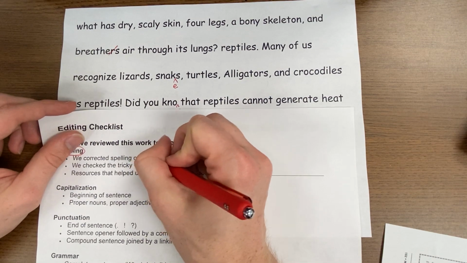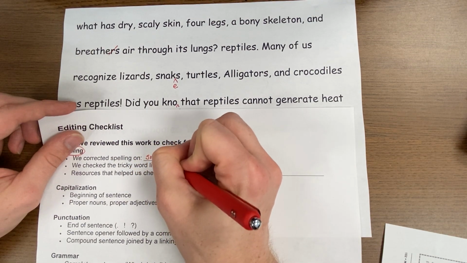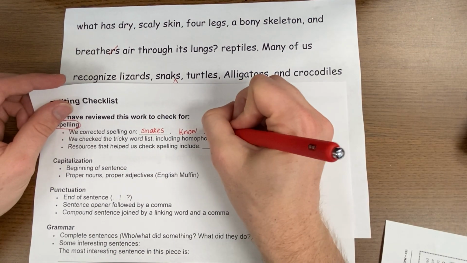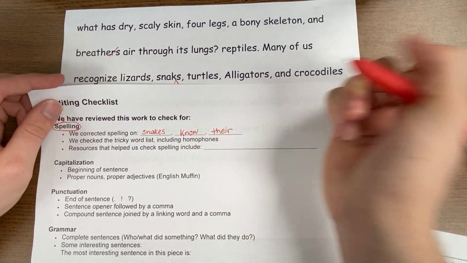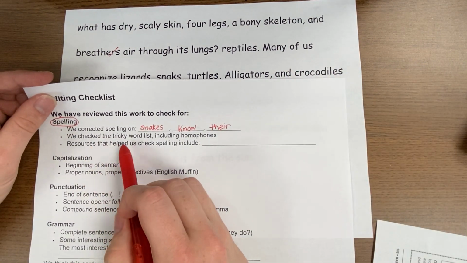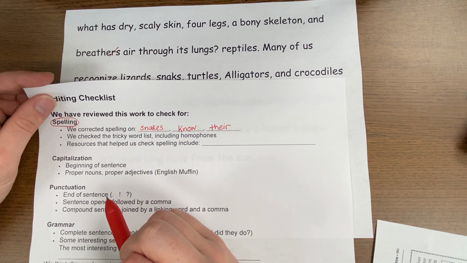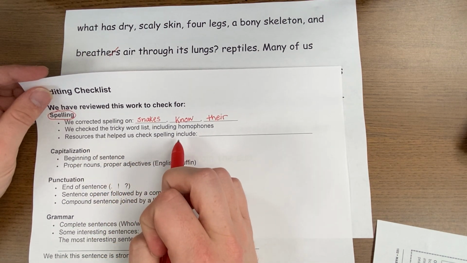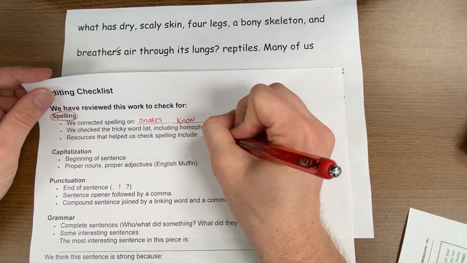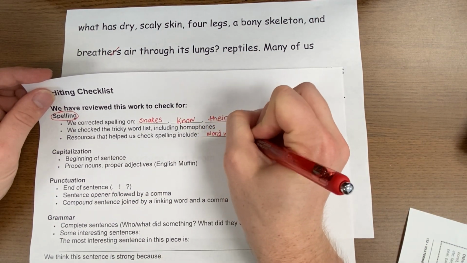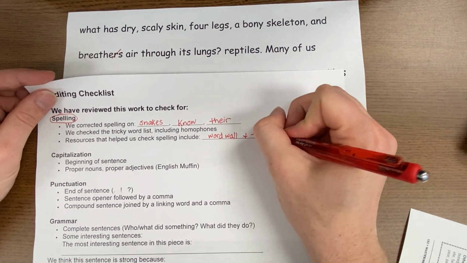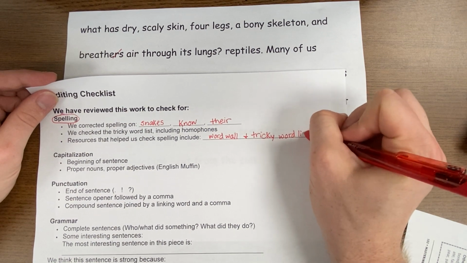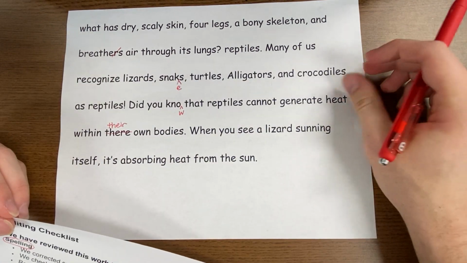Well, I know we corrected spelling on snakes. We corrected it on know. And we corrected it on there. The next part says, "We checked the tricky word list, including homophones," which we definitely did. And the last one says, "Resources that helped us check spelling include," well, I know we used our word wall, and we used our tricky word list. Good job, guys. Now we have checked for spelling.